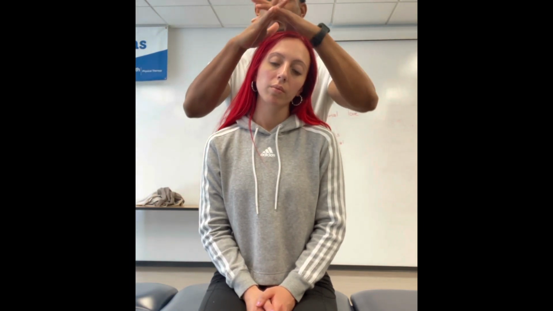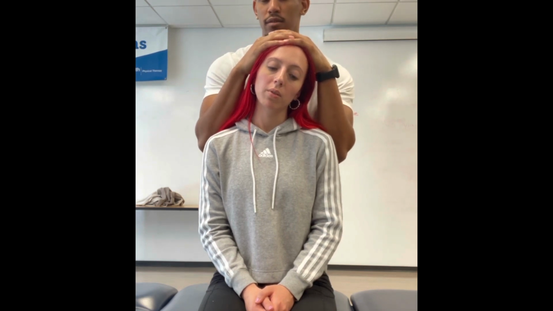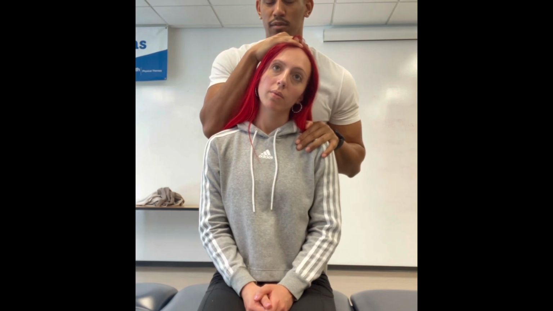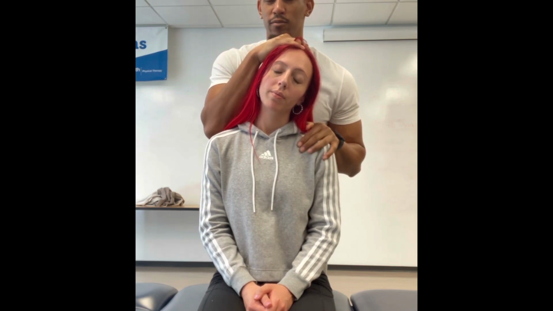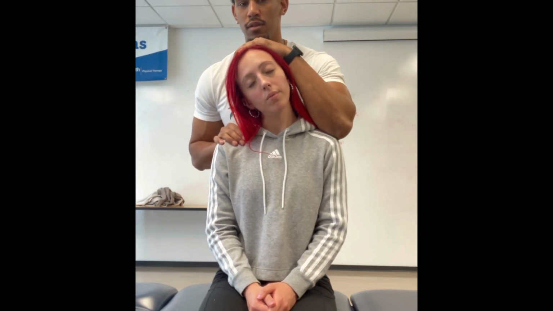Perform this test by having the patient flex the head to the uninvolved side first, and then pressing straight down on the top of the head, and then repeating the test on the involved side, looking for any complaints of the patient's pain.